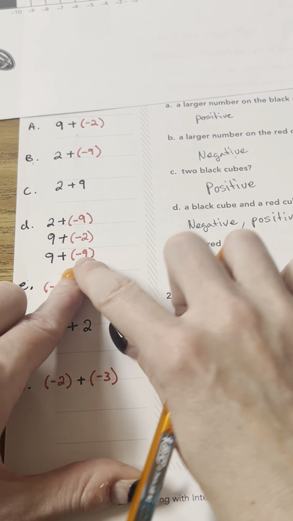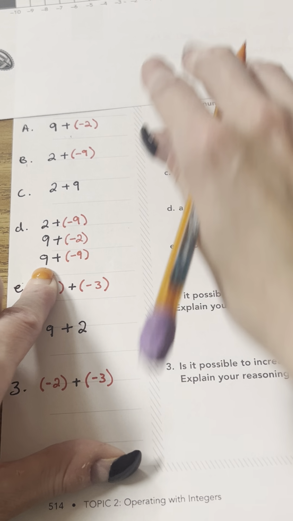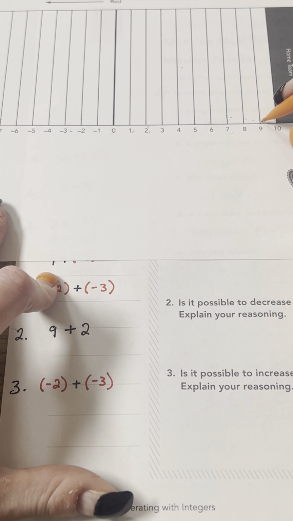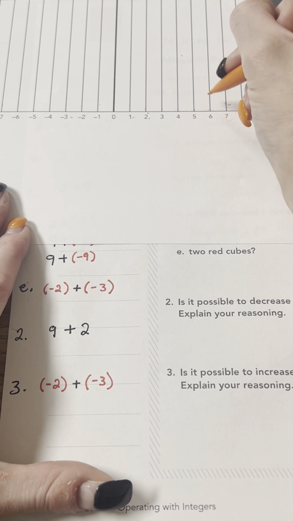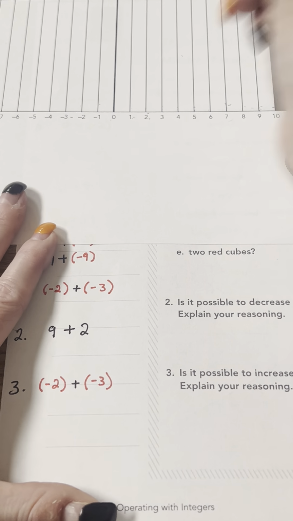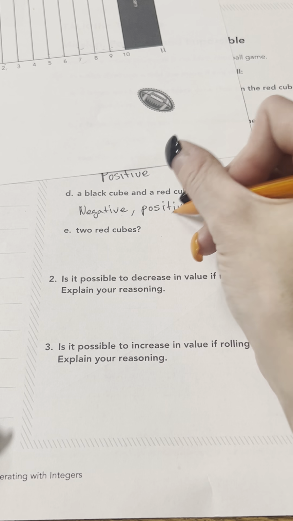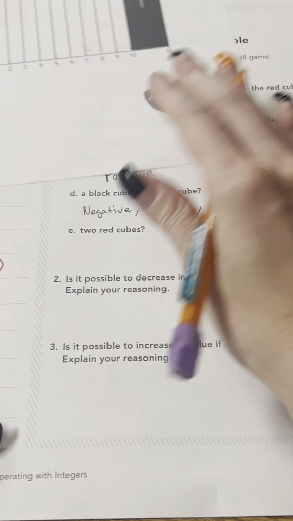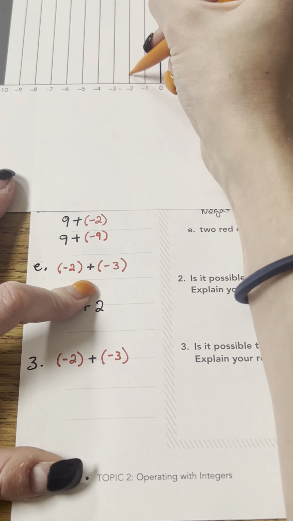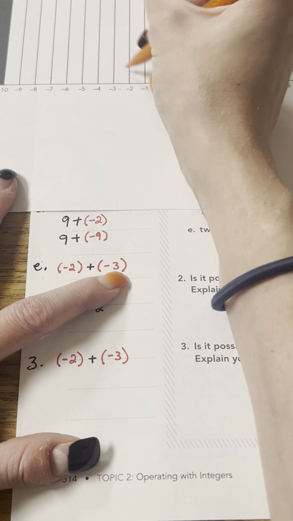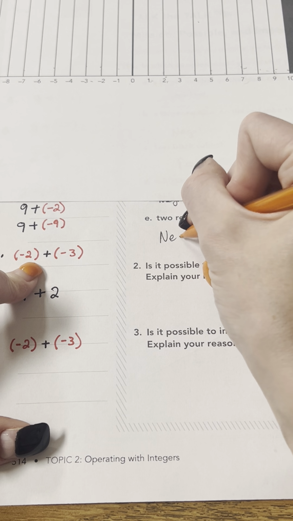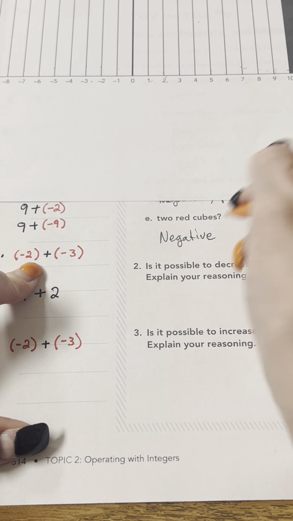But what if both our positives and negatives are the same? Well, let's look at that. If we started at positive 9 and went back 9, 1, 2, 3, 4, 5, 6, 7, 8, 9, we would be at 0. So this would be negative, positive, or 0. Okay, what about 2 red cubes? Well, if we're at negative 2 and we do a negative 3, 1, 2, 3, we would still be in the negative. We wouldn't be in positive if we had 2 negatives.